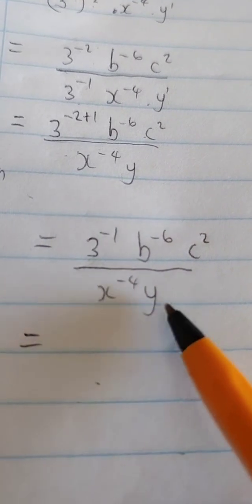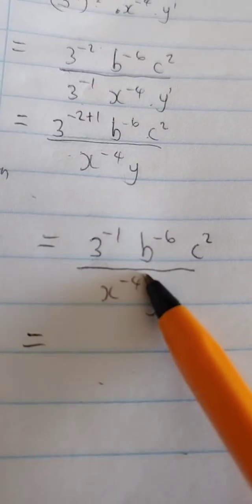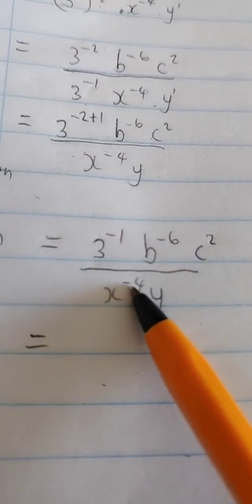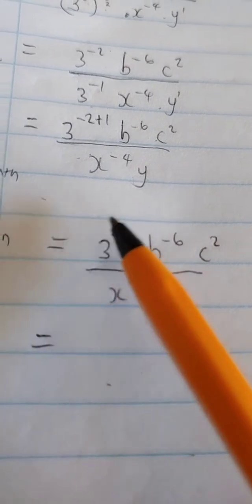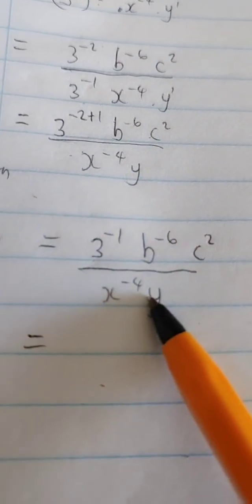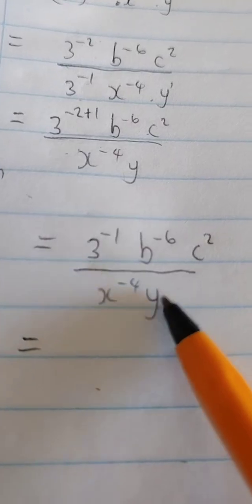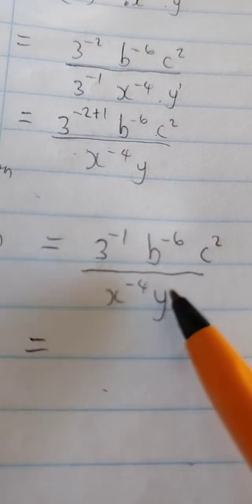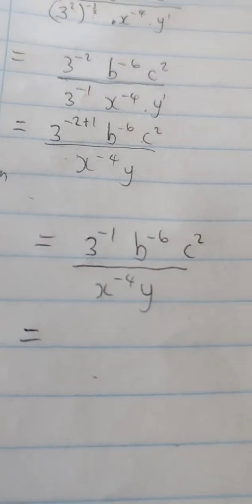Down here, who's moving? Is it x to the power negative 4? Yes, he has a negative exponent. I'm going up. Is y moving? No, he's not moving. He's staying. Why? Because he has a positive exponent already.